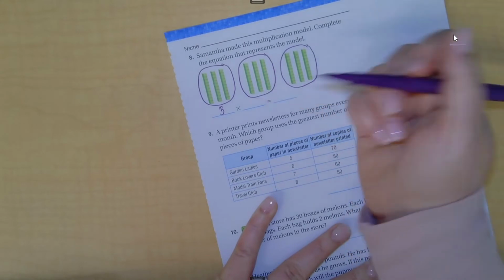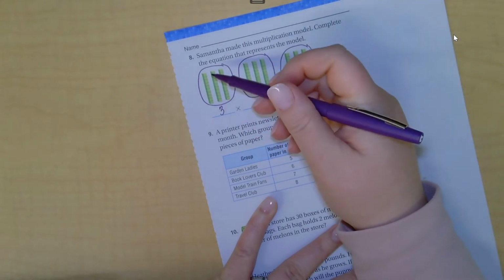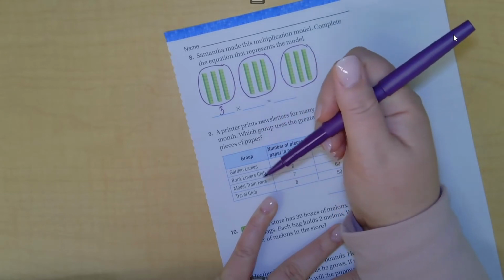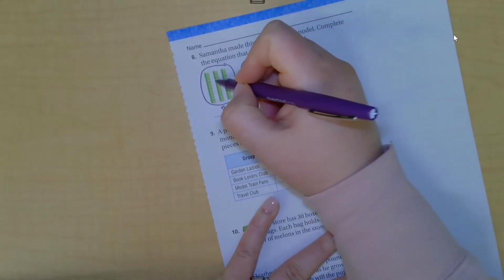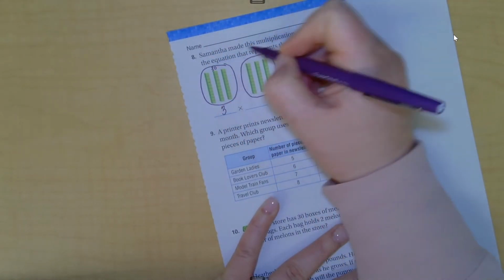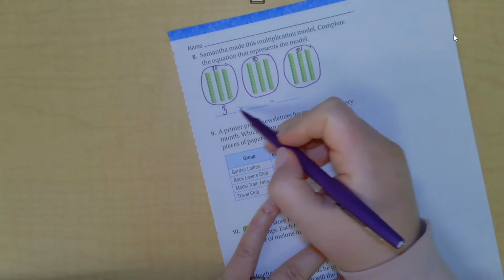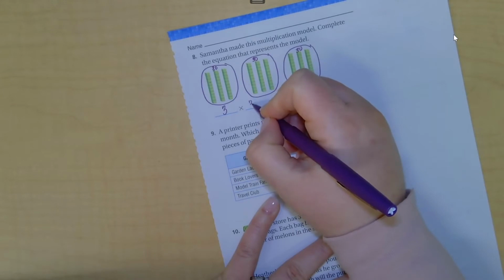Well, how much is in each group? I wouldn't say 3 because they're not just 3. These are 3 10 sticks. And how much is 3 10 sticks worth? 10, 20, 30. So that means each group has 30 in it. So 3 groups of 30.